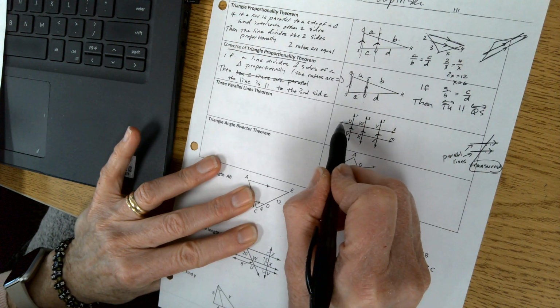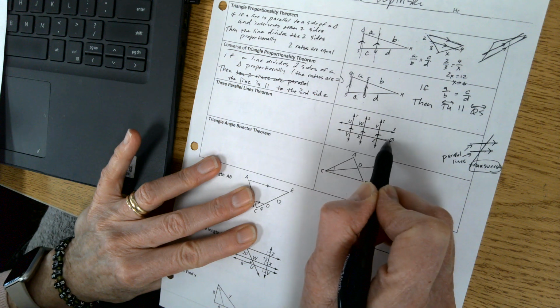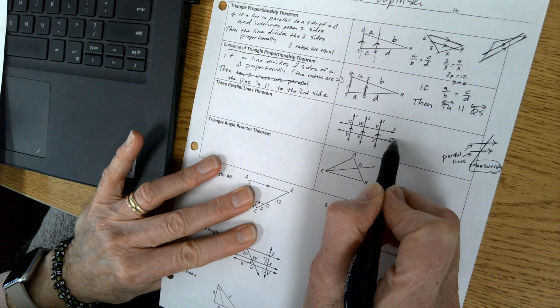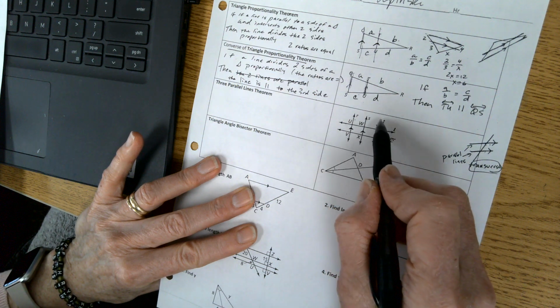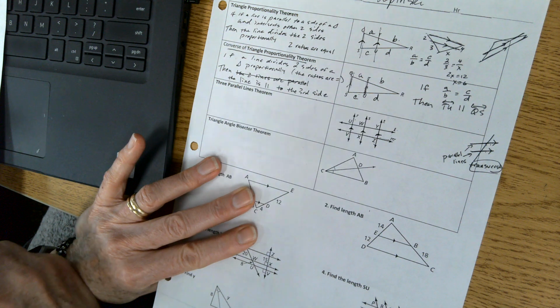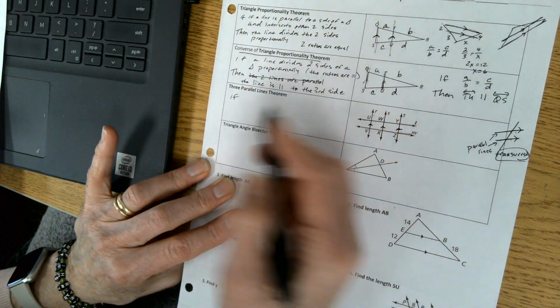And I have two transversals. Here's transversal 1, here's transversal 2. Transversal 1, line L, transversal 2, line M. So in this case, I've got three parallel lines, and they're intersecting two transversals. I'm just describing the situation.